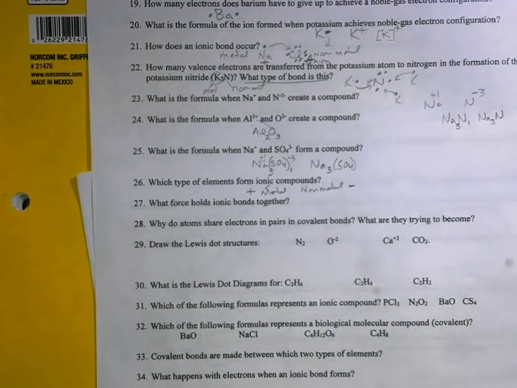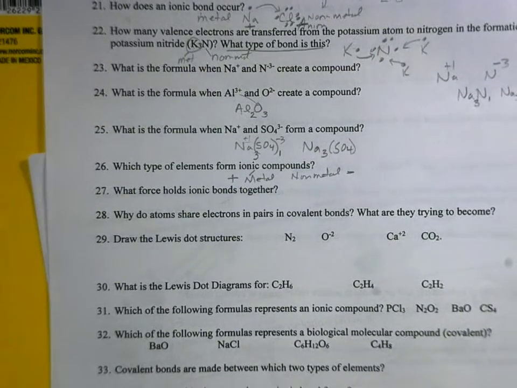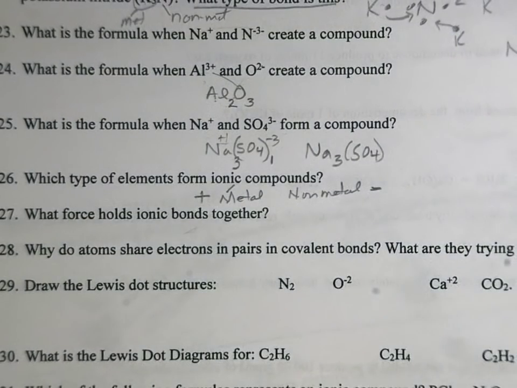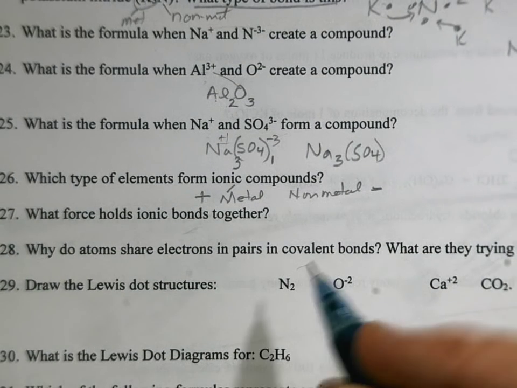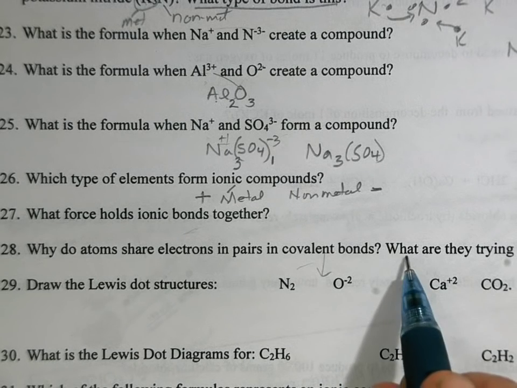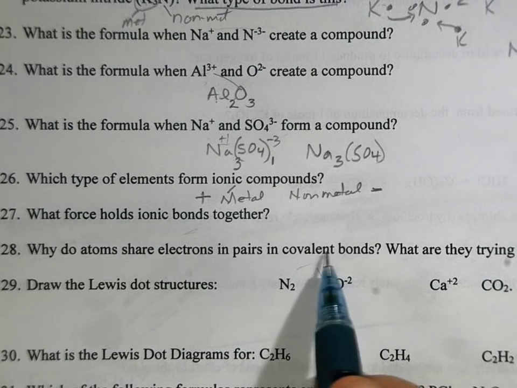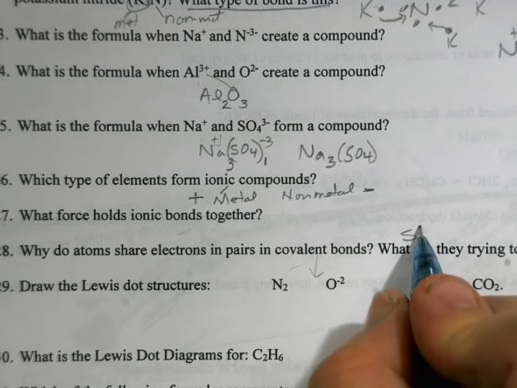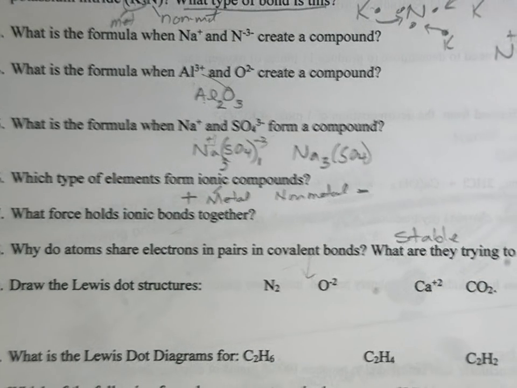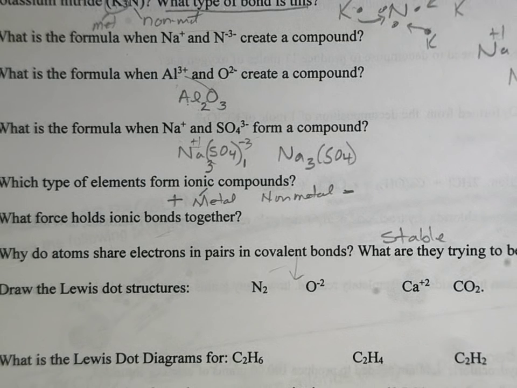Number 28. Oh, better zoom in now. Why do atoms share electrons in pairs in covalent compounds? Well, that's just the way the universe works it out. So we'll see that here in a moment. What are they trying to become? So when they share electrons, they're going to become stable, which means they kind of find a way to satisfy the octet rule without having to give or take electrons.